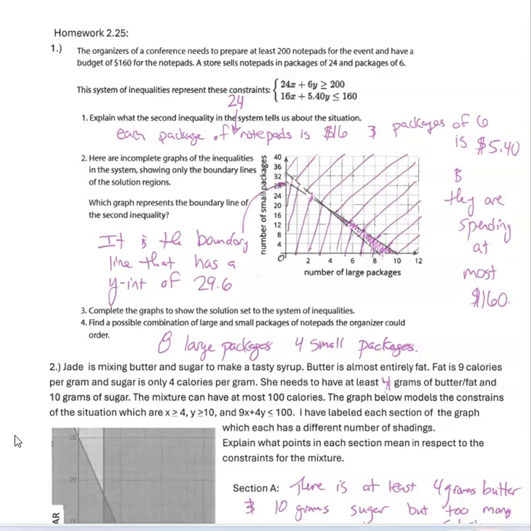And the next one, trying to figure out what the heck this could mean. It says something about less than or equal to 160. And when I look inside of the problem, 160 is talking about cost. So this inequality must have to do with cost. And the 16 must be talking about how much it costs to get a big package of notebooks, and the 540 has to be the cost of a small package, because the cost for the big packages and small packages have to be at most $160.